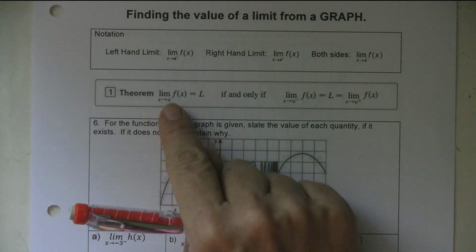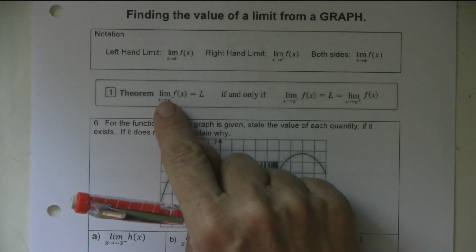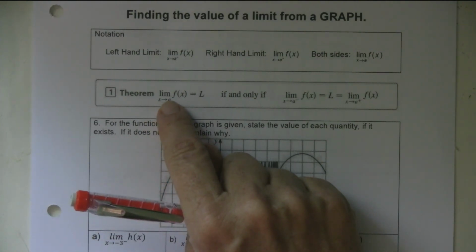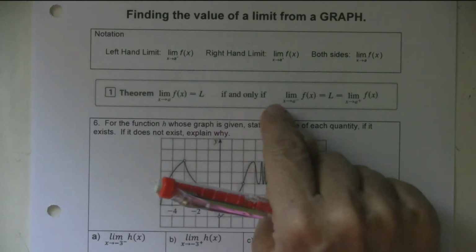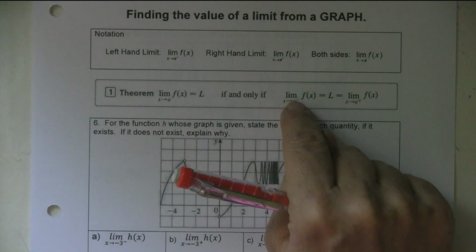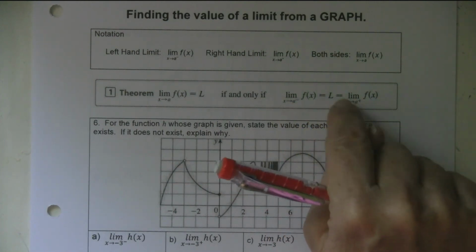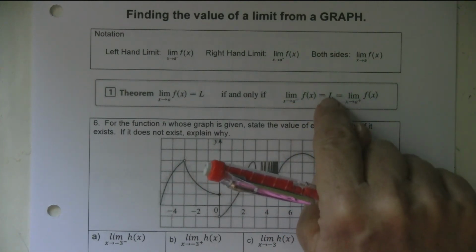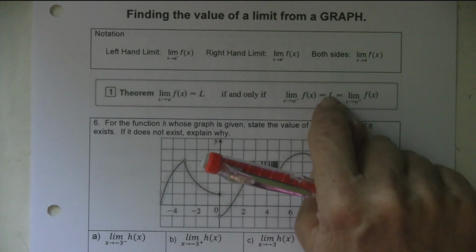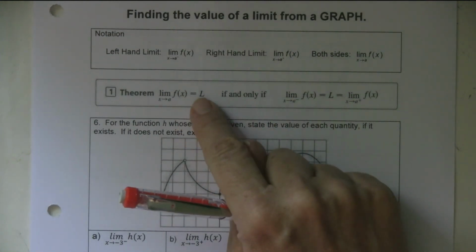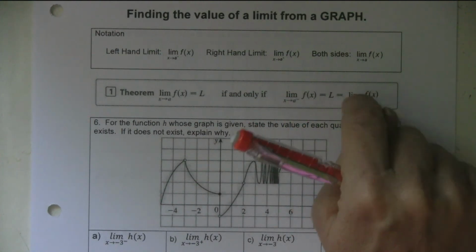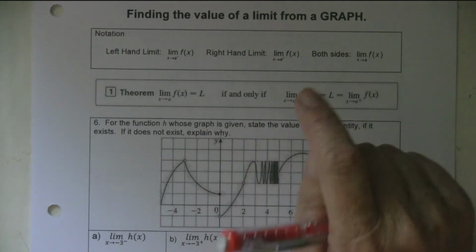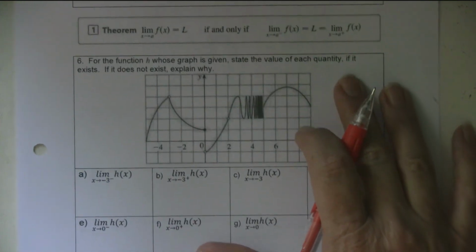And then this is a theorem out of your book: if you're trying to find the limit as x approaches a, then it exists if and only if the left limit and the right limit exist and are equal to the same value. And so this is equal to L. So it exists and is equal to L only if the left and the right both exist and equal L.